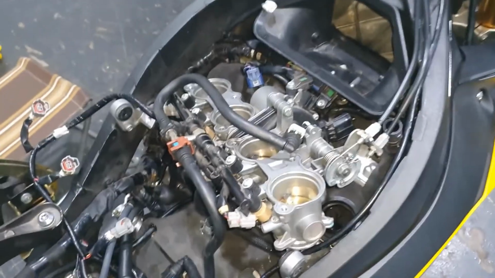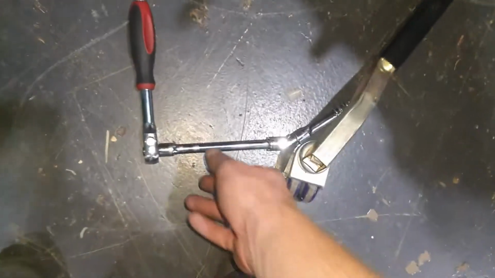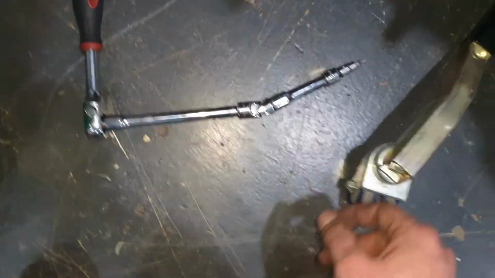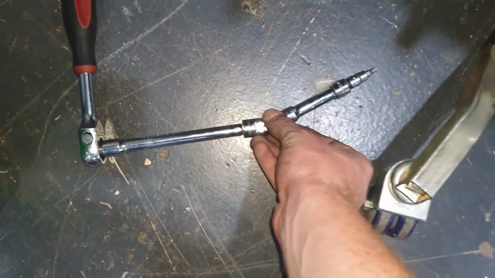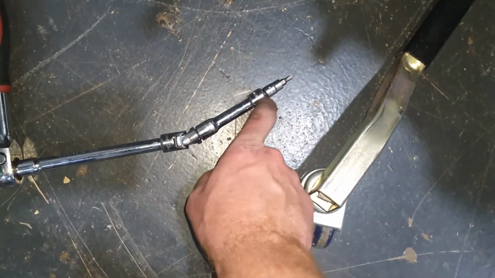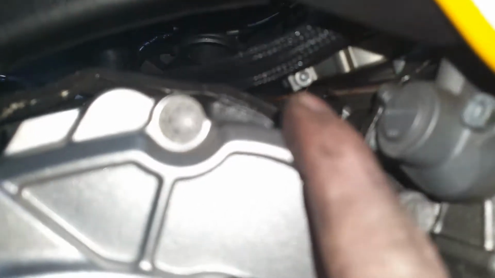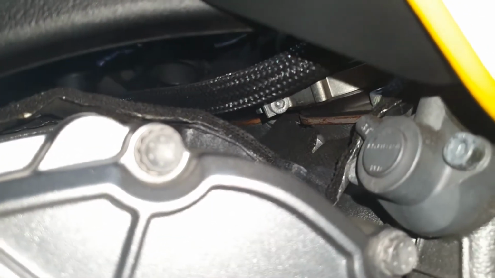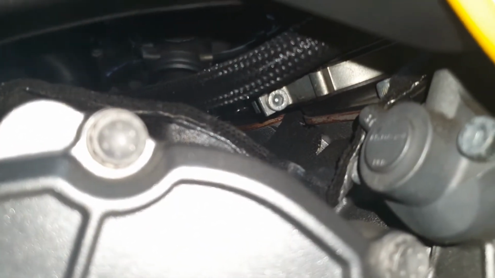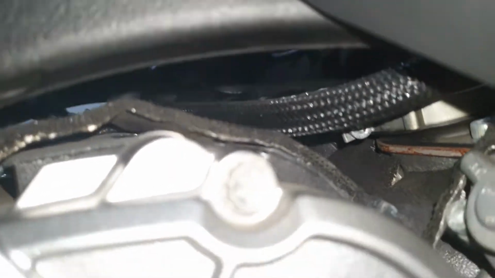As far as taking the throttle bodies off, extensions are your friend. Make friends with extensions. That is what I've put together. So I've got a 90-degree there and an Allen head 4mm, and basically you just feed that through the side of the engine case here. That's where the Allen key is, just there, and basically you can feed it through and get that one, and then you've got another one behind it, and then you do the same on the other side.